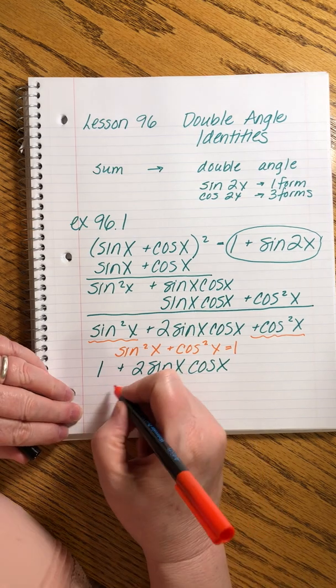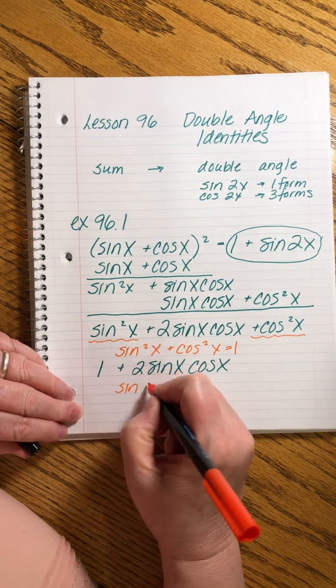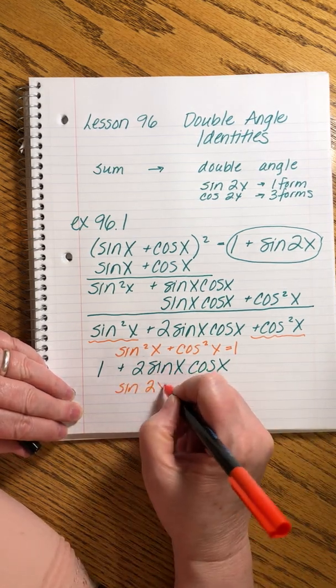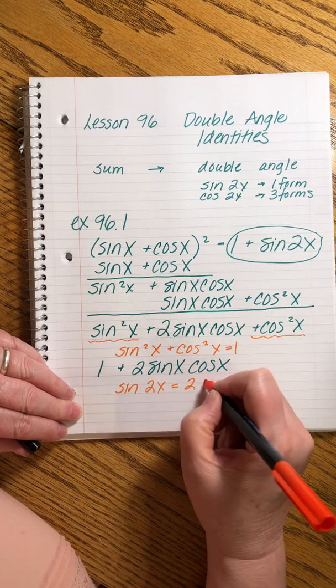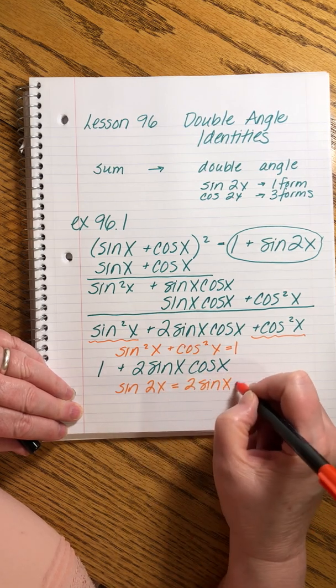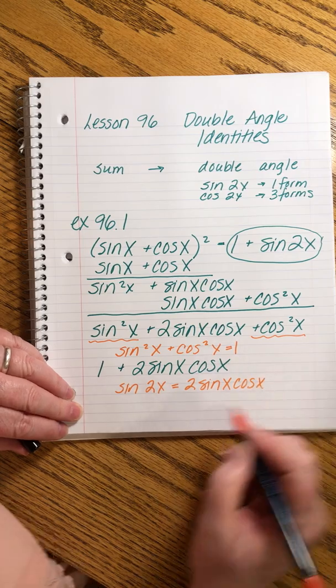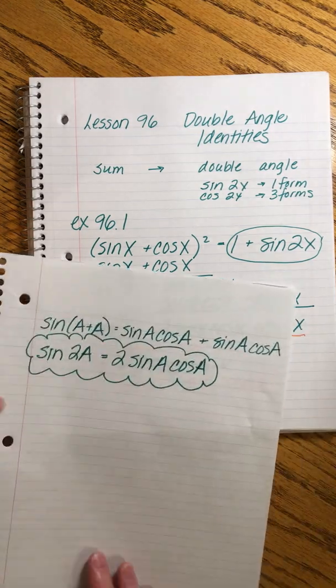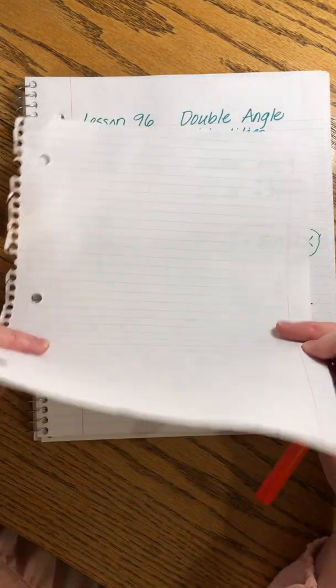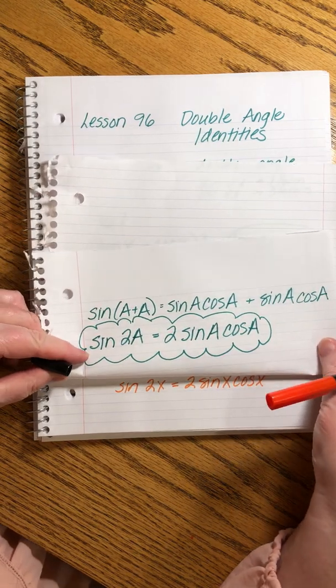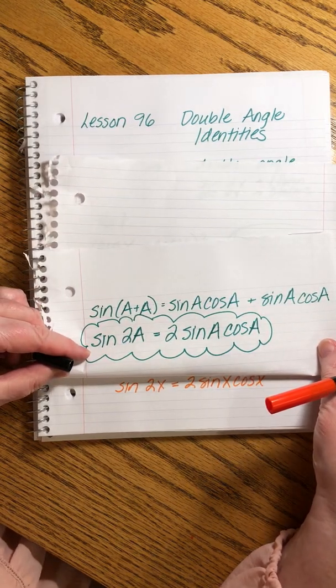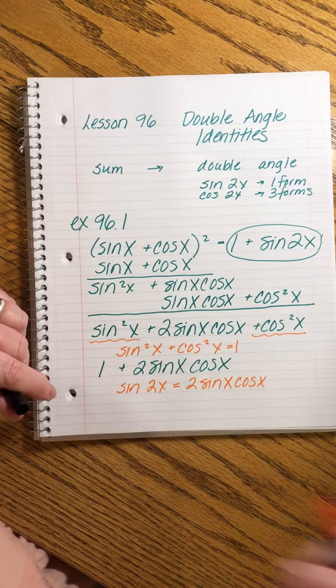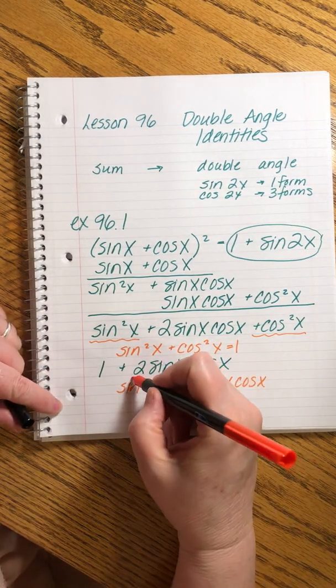I'm going to write it right here. We said the sine of 2a, but I'll change it to x, equals 2 times the sine of x times the cosine of x, right? That's what my paper says right here. I just copied that down. I changed the a's to x's so it would match the problem, but it doesn't matter.